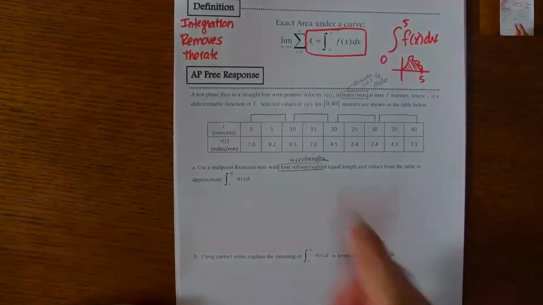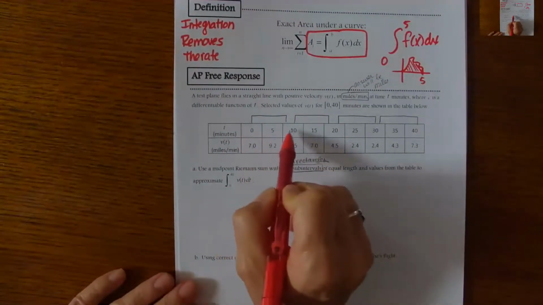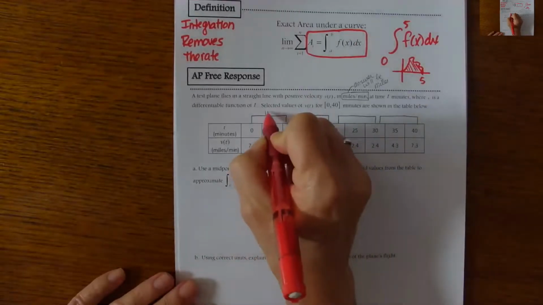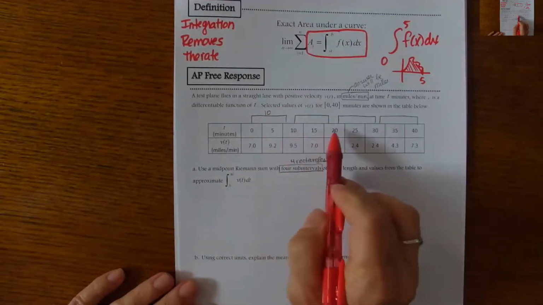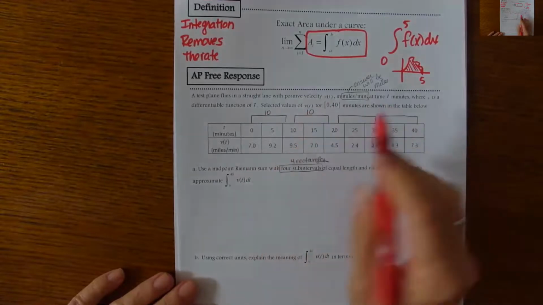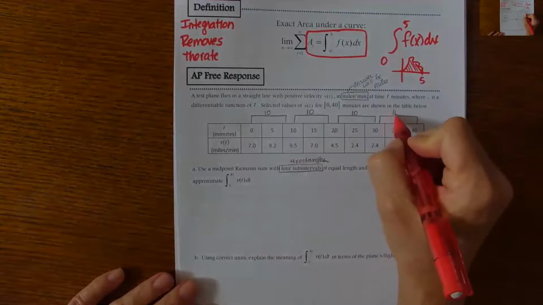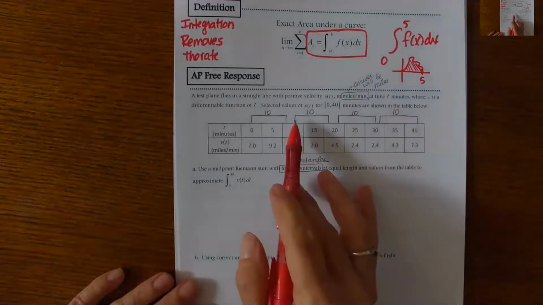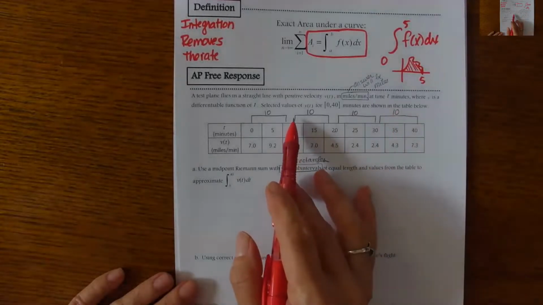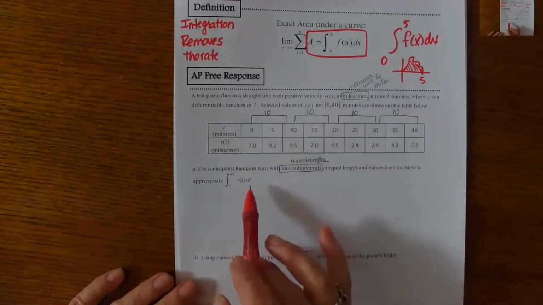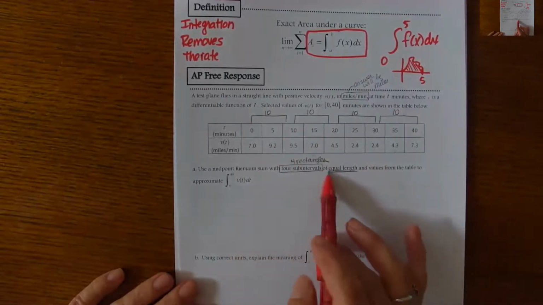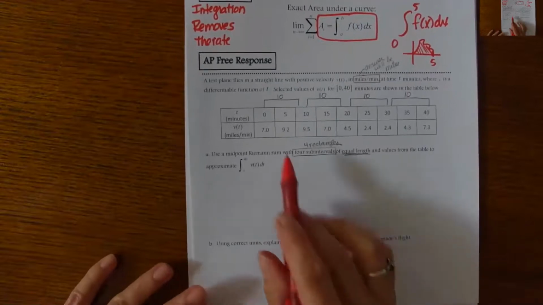So can you tell me how wide this is from 0 to 10? 10. How wide is it from 10 to 20? 10. 20 to 30? 10. 30 to 40? 10. And it did say equal length. So we know that that's 10, right?